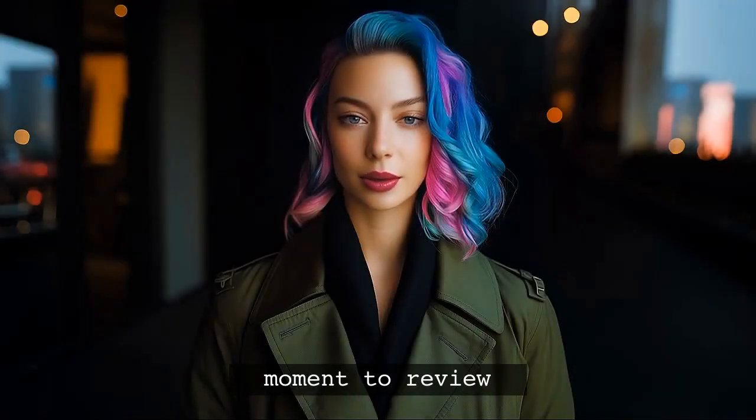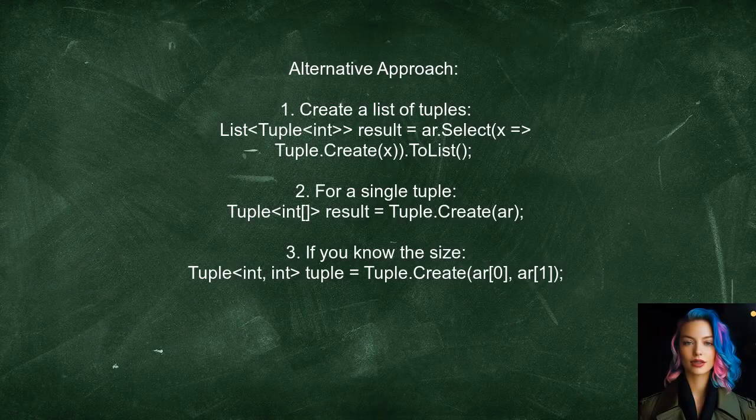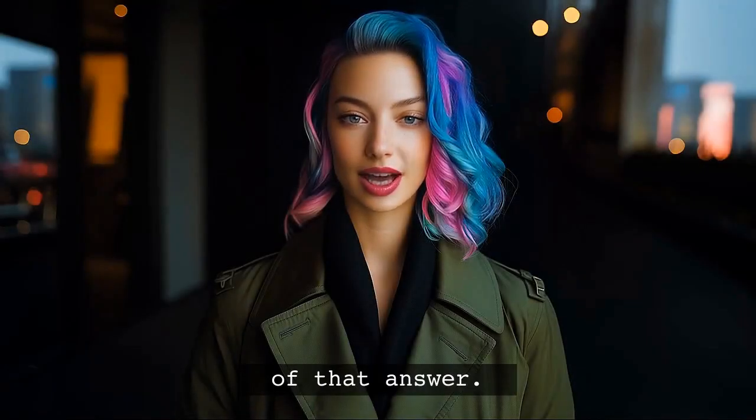Let's take a moment to review another user's answer. This user offers an alternative method for converting an array to a tuple in C#. They suggest creating a list of tuples by selecting each element from the array. However, they question the necessity of this approach. That's the end of that answer.